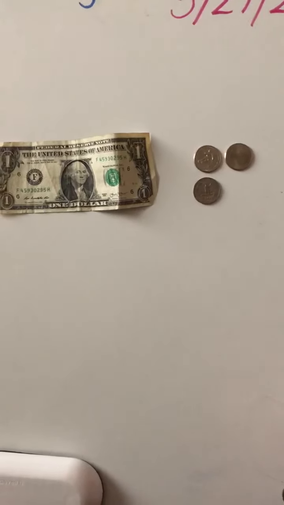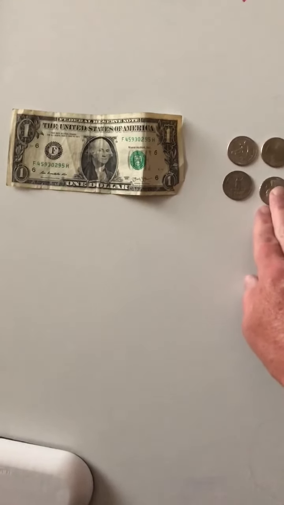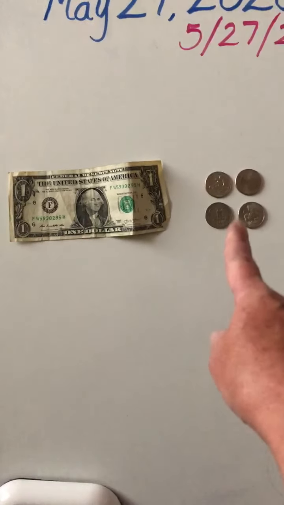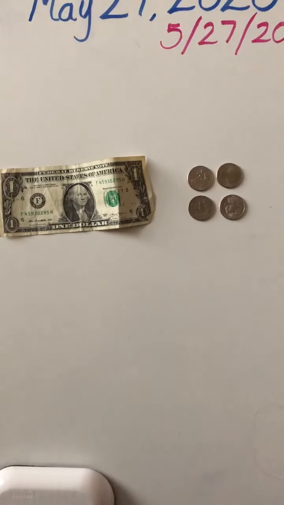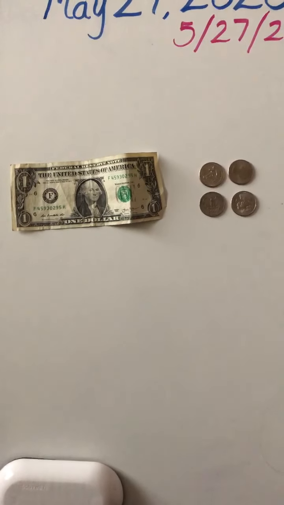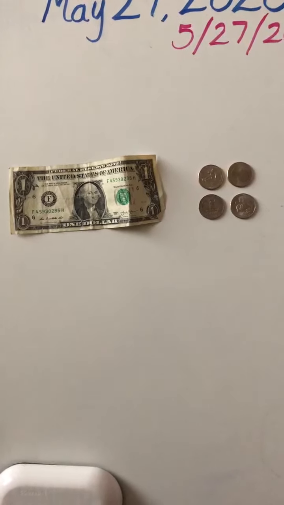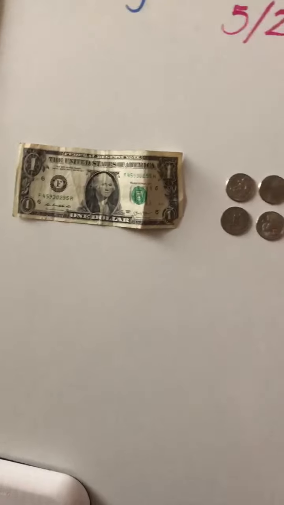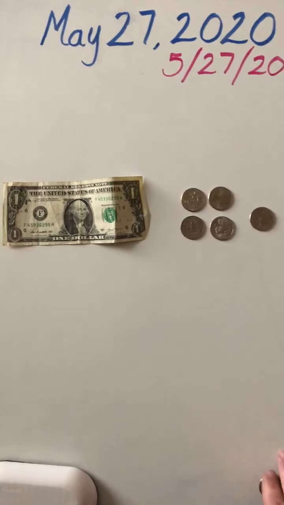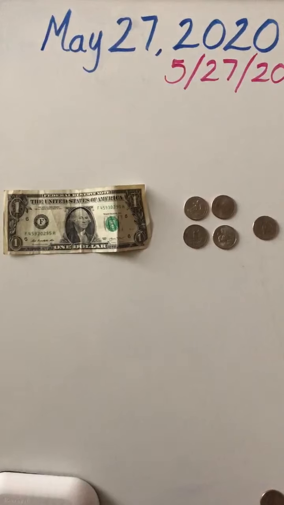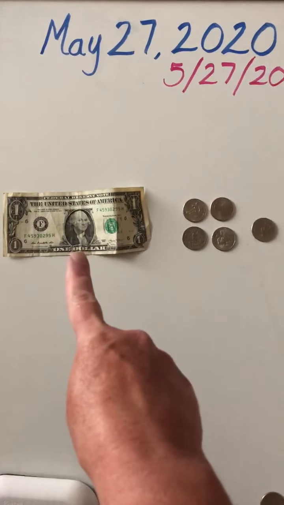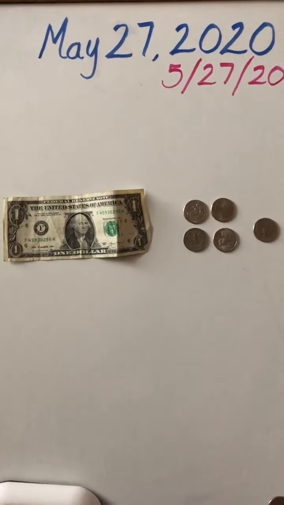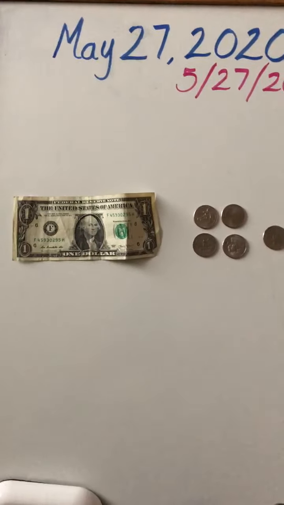Okay. Now you know what I'm going to do. I'm going to add another quarter. So here you have $1. Here you have 4 quarters. Which one would you want? Which one would you prefer? Okay. Oh, I sure wish you could tell me why. All right, now I'm going to add another quarter there. Now, which one would you want? $1 or 5 quarters?